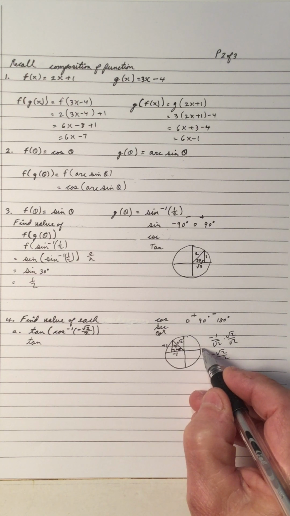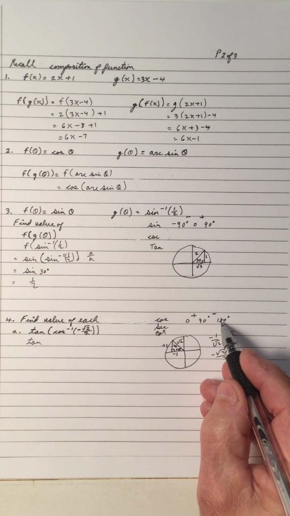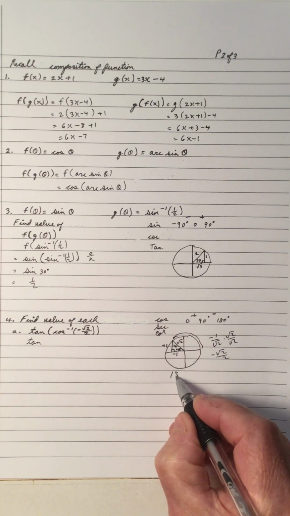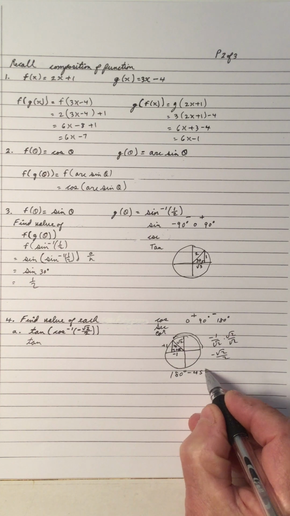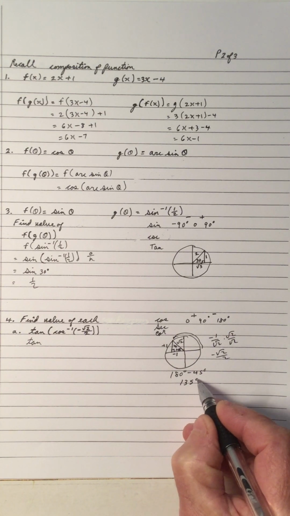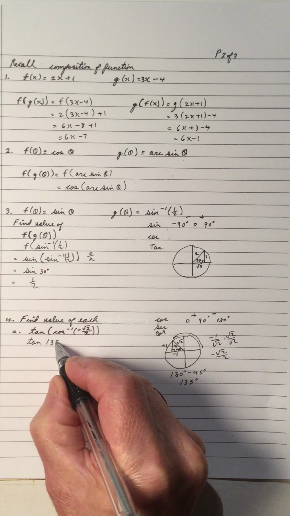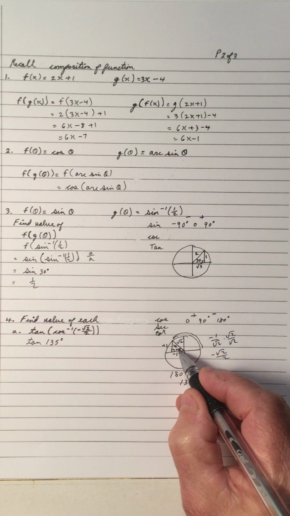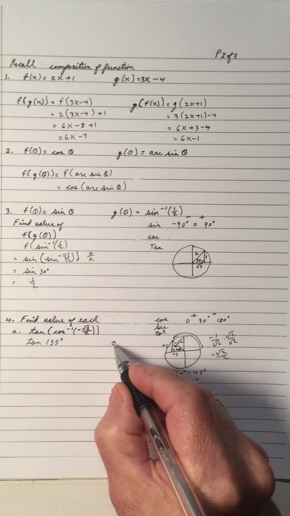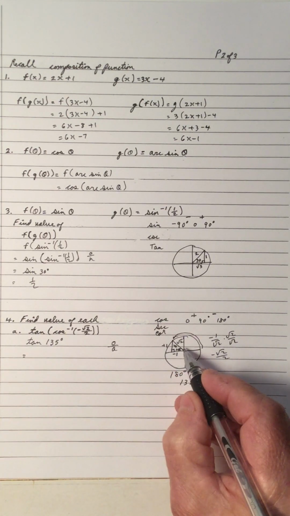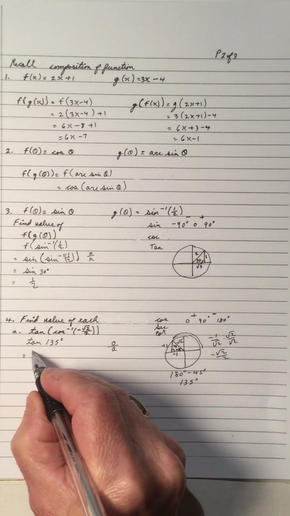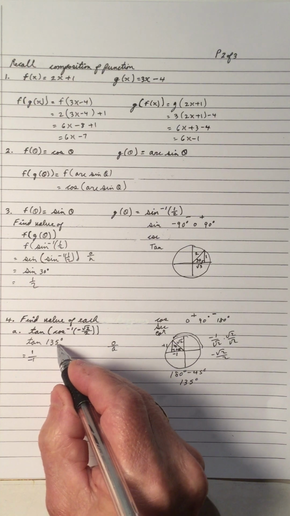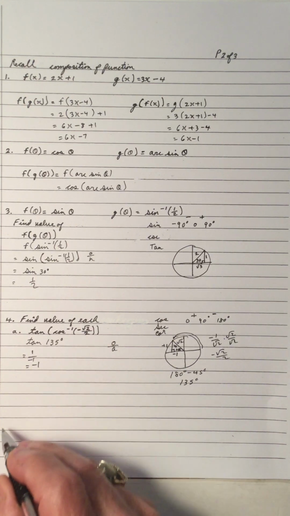But the rotation has to be between 90 and 180. So the rotation for that is 180 minus the reference angle. So it's a 135. So that's the tan of 135. And 135 is this angle here. So the tan is opposite over adjacent. So the opposite is 1 over the adjacent, which is -1. So the tan of 135 is -1.